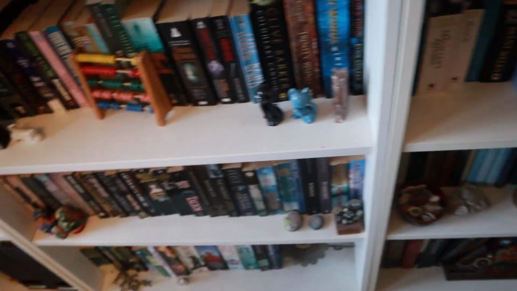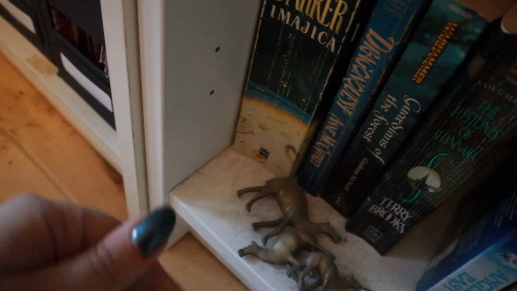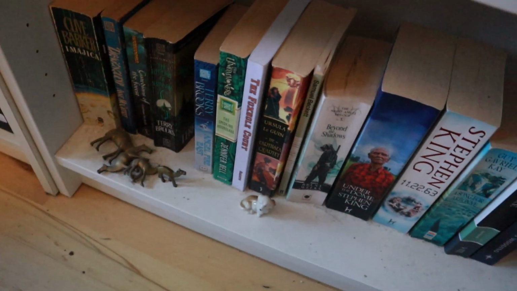Yeah. And it's kind of dusty and gross. I'm not sure you can see it. So I want to give it a good clean.